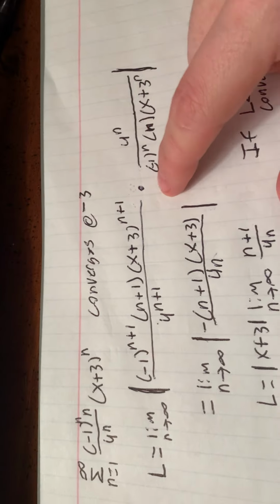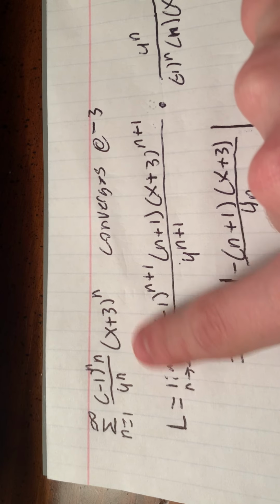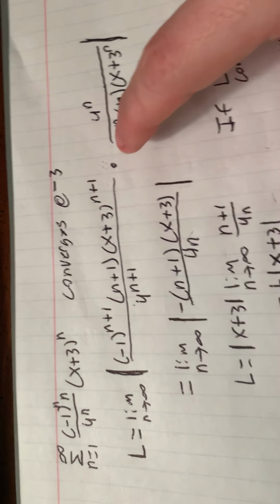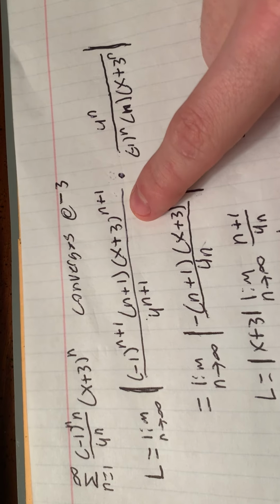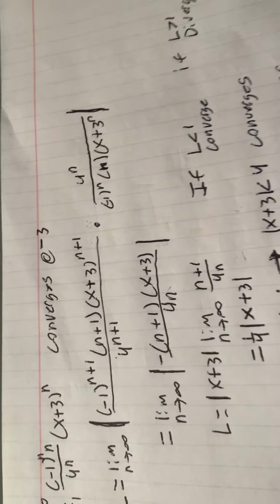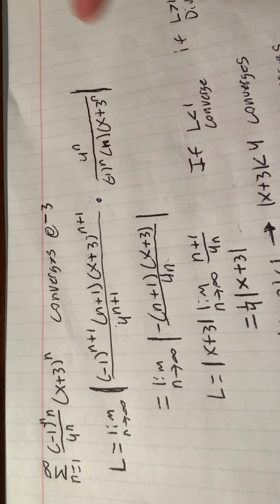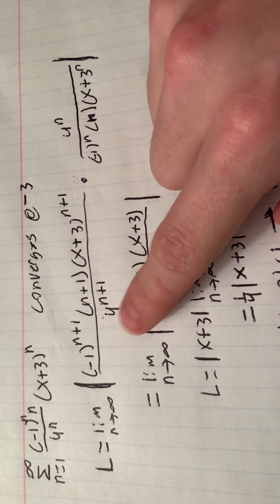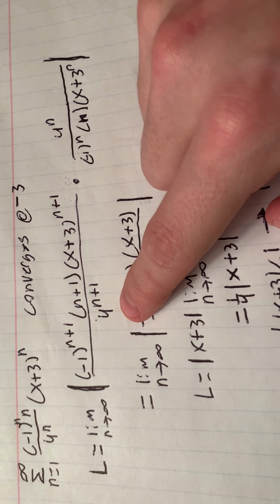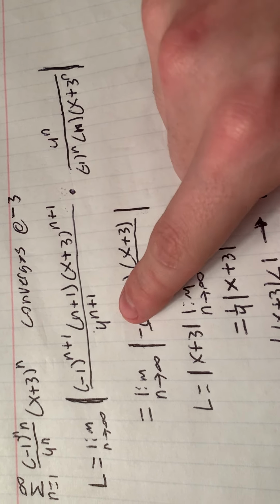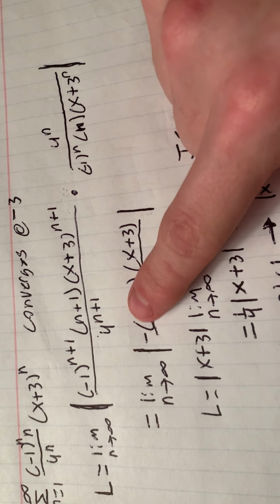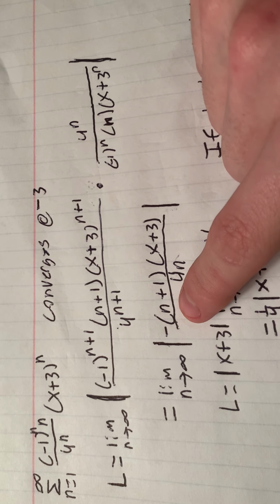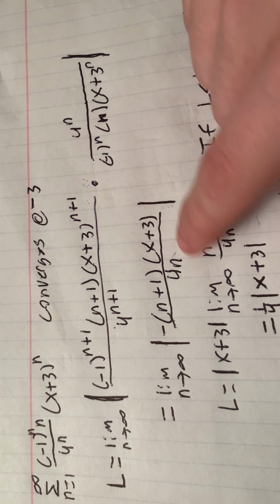So the next step is to take the original equation that you had and multiply it by the reciprocal of what you had just gotten with the n plus 1s. In doing so, this allows you to make your problem a lot easier. Four to the n plus 1 is like saying 4 times 4 to the n. When you do that, you can then cancel out some of the values, leaving you with just this right here, which is going to be negative times (n plus 1)(x plus 3) over 4n.